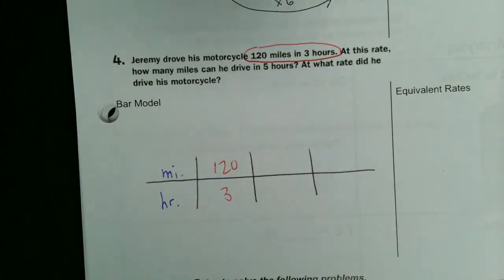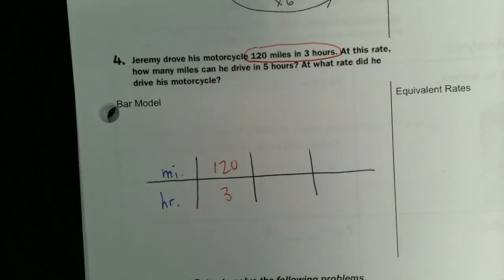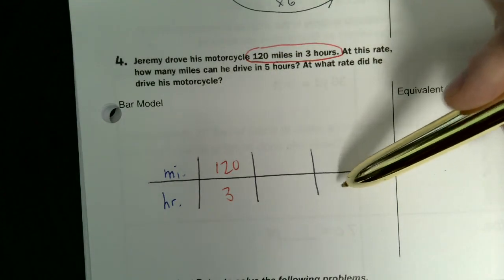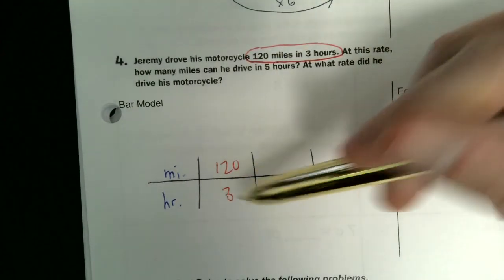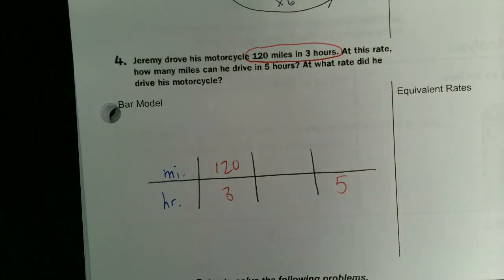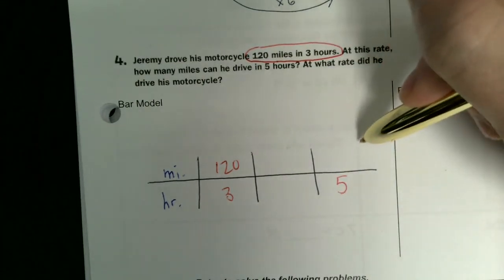It says at this rate, there's two questions here. It says at this rate, how many miles can he drive in 5 hours? At what rate did he drive his motorcycle? Those are two different questions. So for the 5 hour one, we're trying to get to 5 hours. So we're trying to go from 3 to 5. We'll do that first. We'll do 5 here. And then we'll put a big circle.